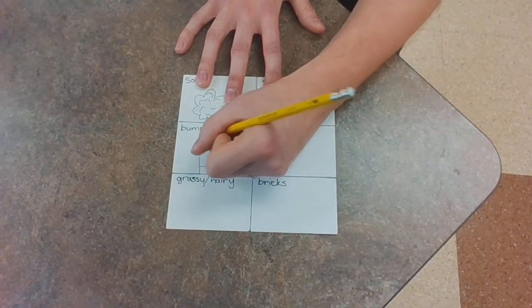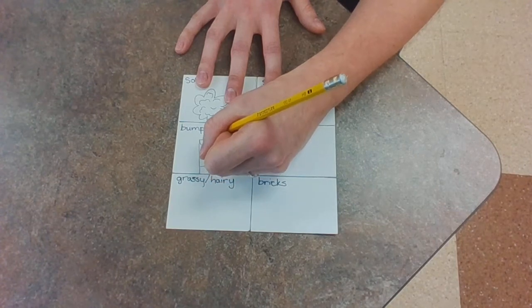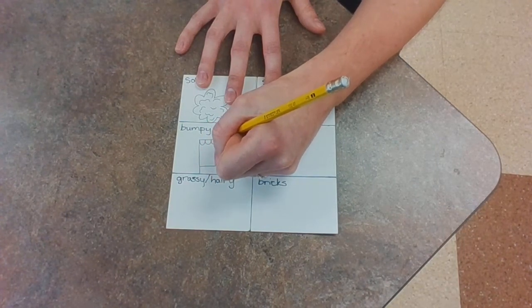When I start off with my scales, what I'm going to do is start here at the corner, and I'm going to go down like a U. And I'm just going to create U's all the way across.